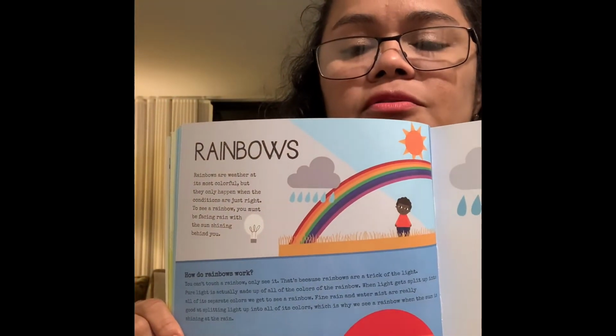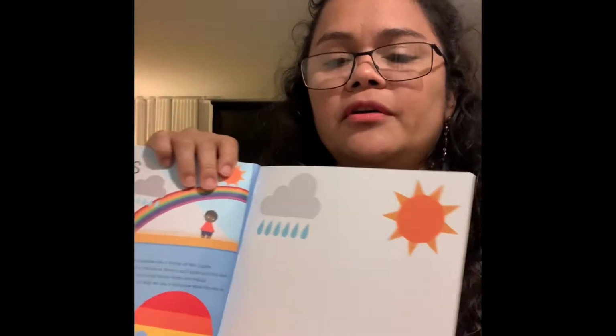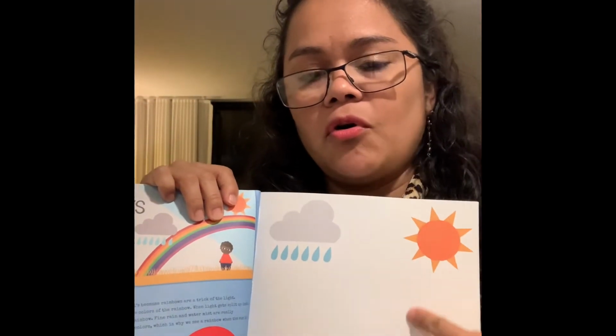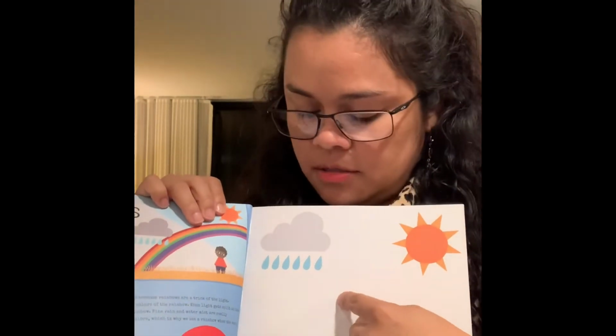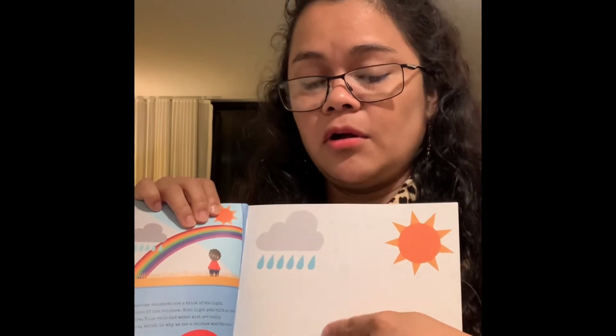And it goes into some facts about it. And for younger kids, it tells you to draw one, and it tells you the different colors the rainbow starts with and what color goes after which color. And that's red, orange, yellow, green, blue, indigo, and violet.